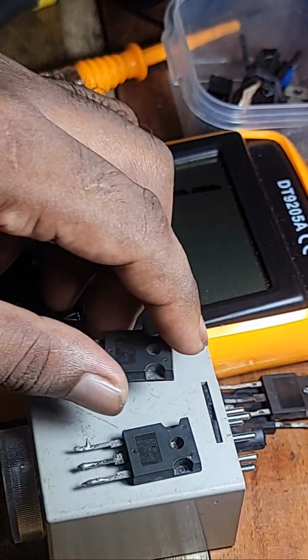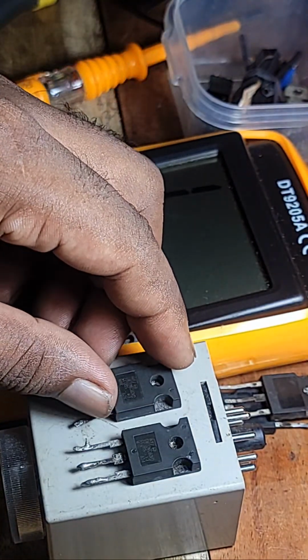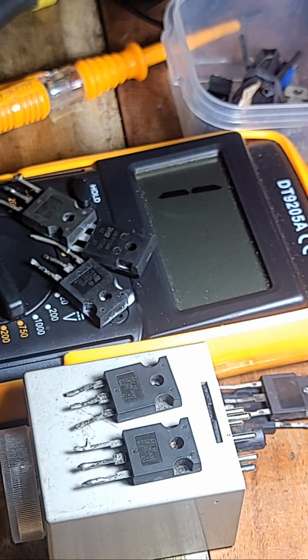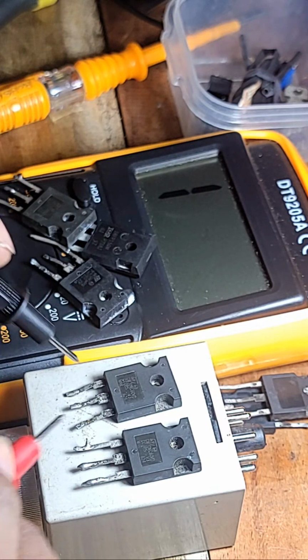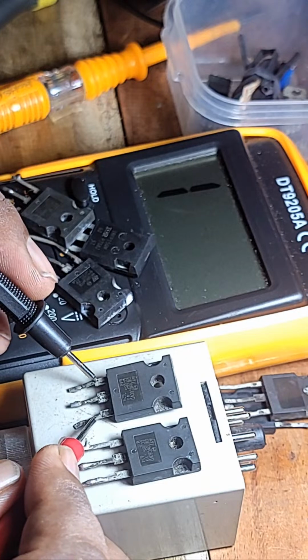So after that I measure another MOSFET and measure this value.